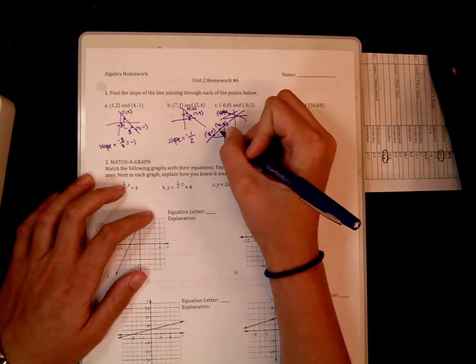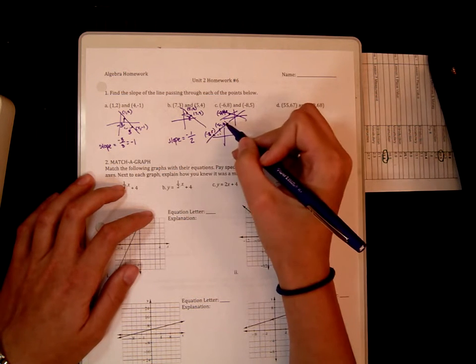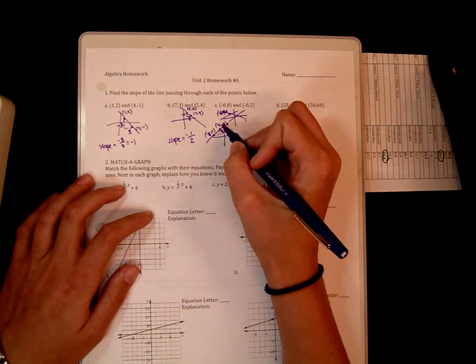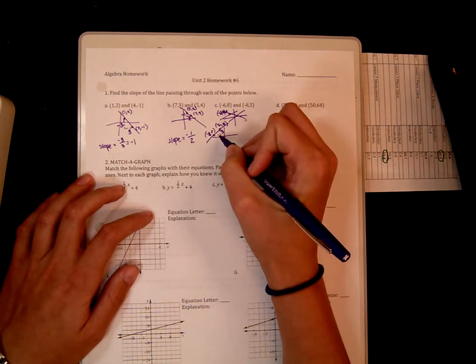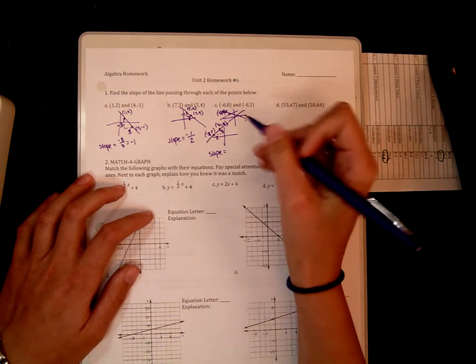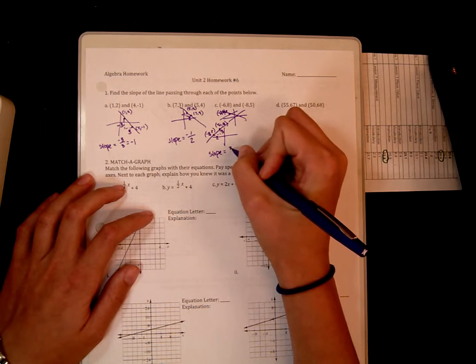So if I draw my triangle, the height difference between 8 and 5 is 3. And the difference between -8 and -6 is 2. So my slope is 3/2.